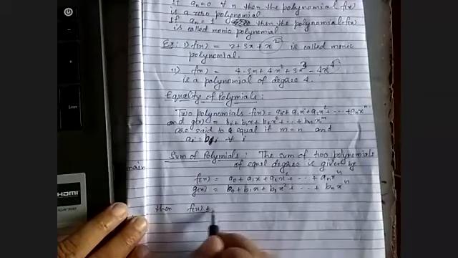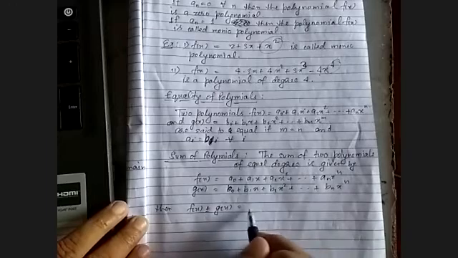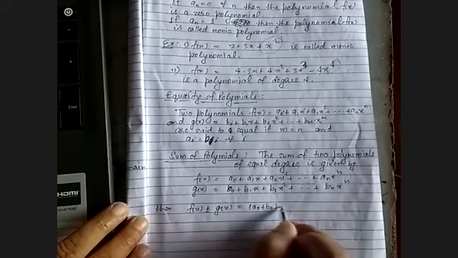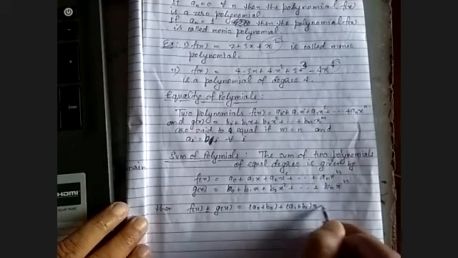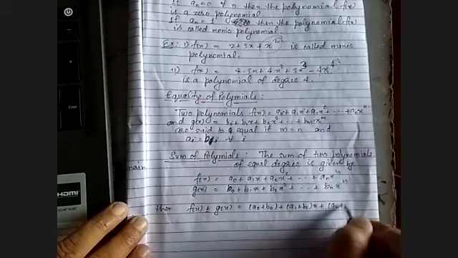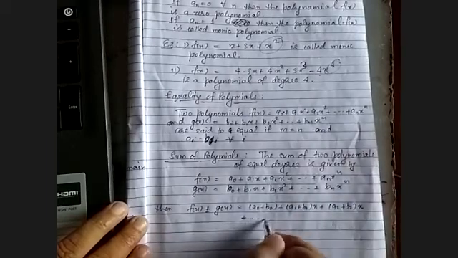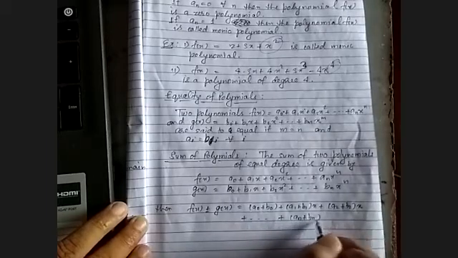Then the sum of f(x) and g(x), and the difference can be defined in the same manner, is given by (a0 + b0) + (a1 + b1)x + (a2 + b2)x squared plus dot dot dot up to (an + bn) x to the power n.